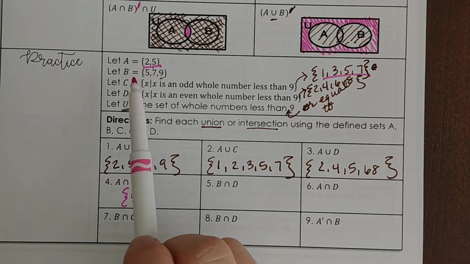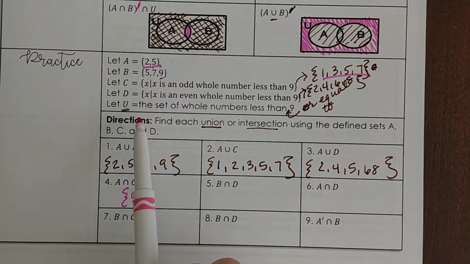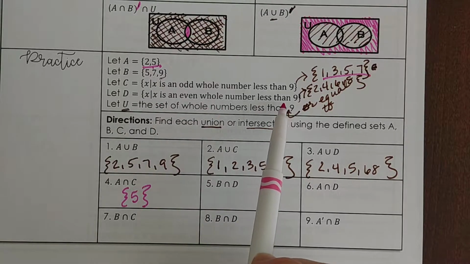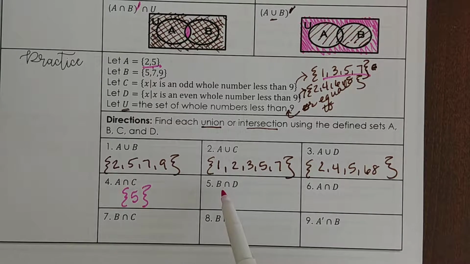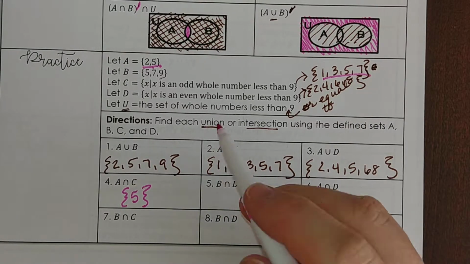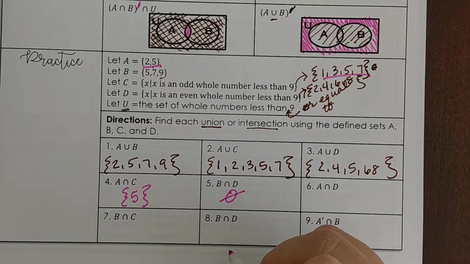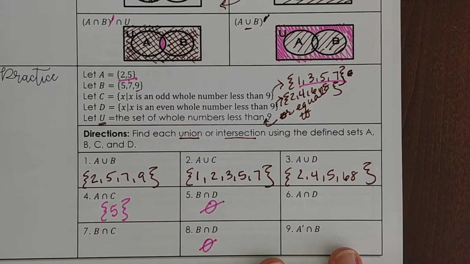Now we're going to intersect B and D. Well, B is 5, 7, and 9. Those are only odd numbers. D is the set of even whole numbers less than 9. So in other words, 2, 4, 6, and 8. Their intersection would be the null set because they have no elements in common. It appears as though I have written B intersect D twice, so 8 would also be a null set.